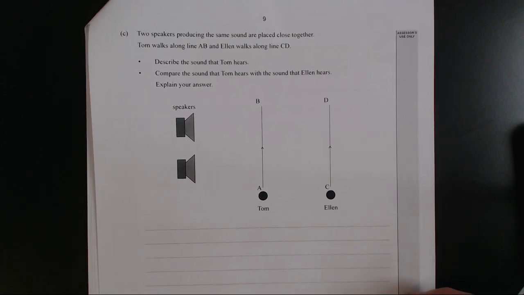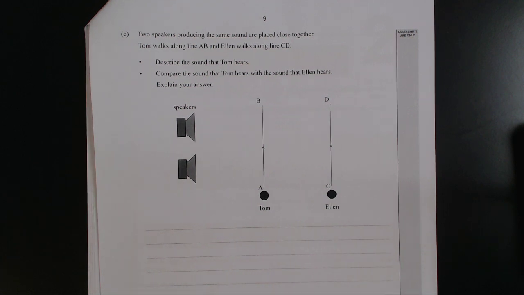Two speakers are producing the same sound placed together. Tom walks along AB. Alan walks along CD. Describe the sound that Tom hears. Compare the sound that Tom hears with the sound that Alan hears.